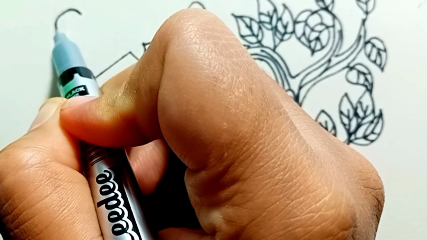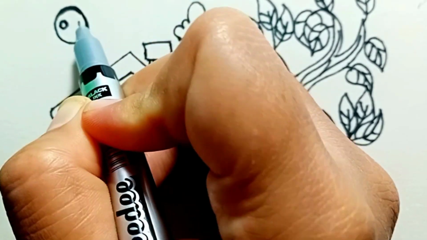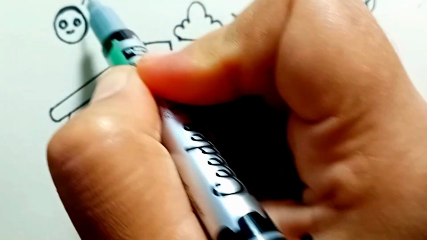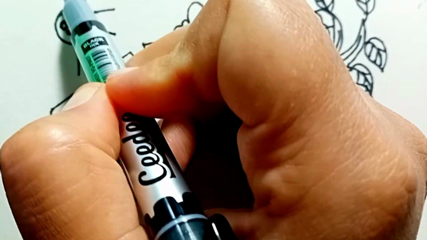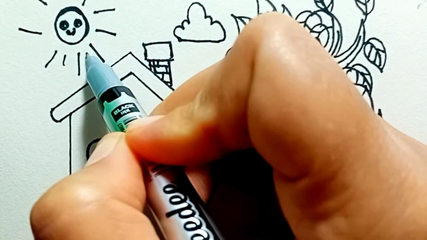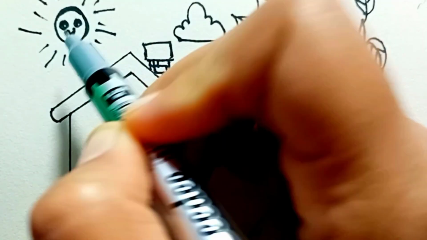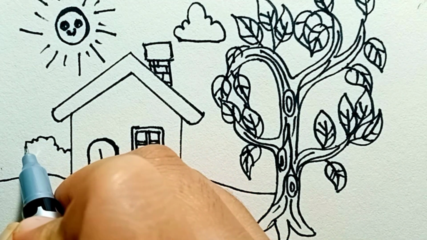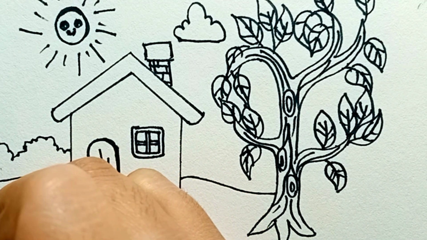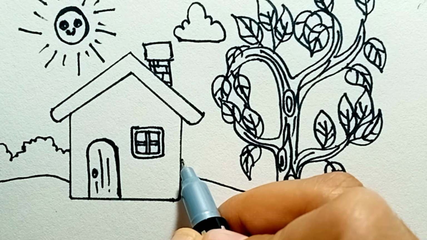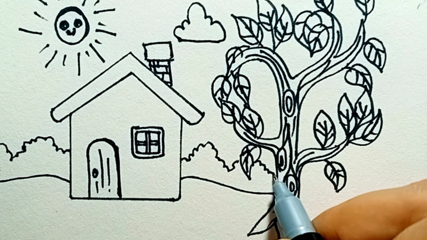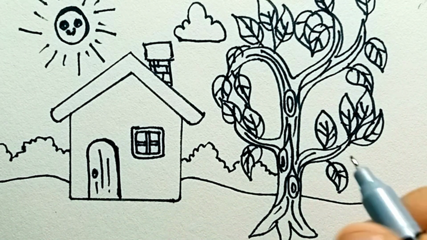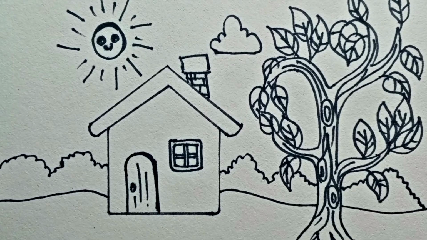The sun. Many times we draw the sun when we are drawing a landscape. Here the background details. A few bushes behind the house and behind the tree also as a line. So we finish our drawing.